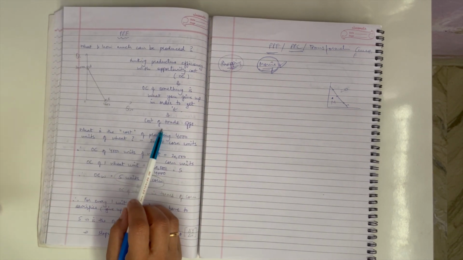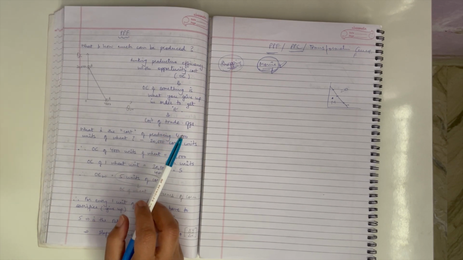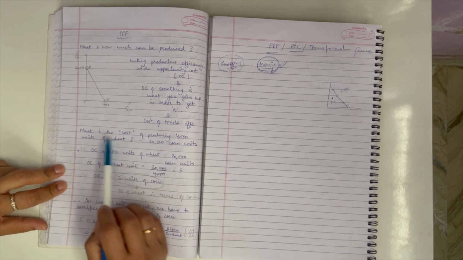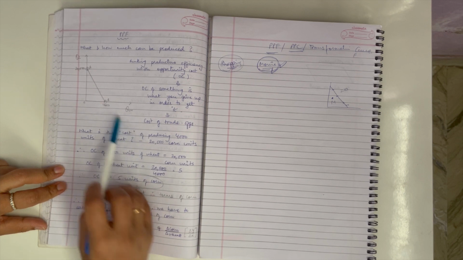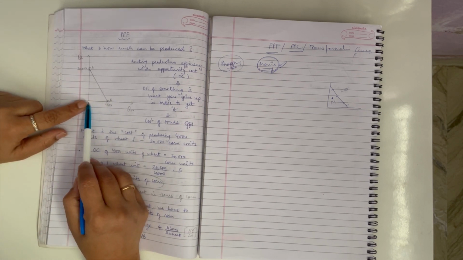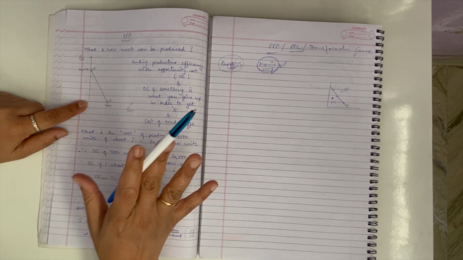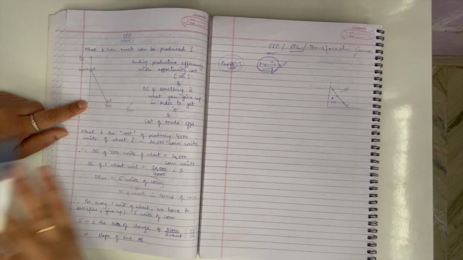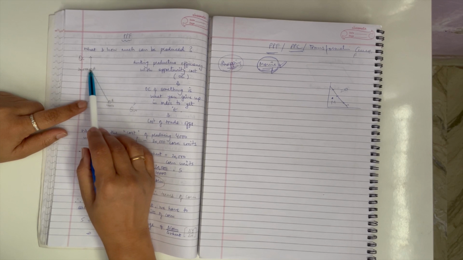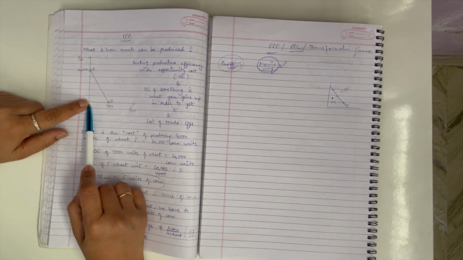So in terms of this, it's basically a cost of trade-off. Okay, so what is the cost of producing 4,000 units of wheat? If I go with producing all the 4,000 units of wheat, then given the technology and the resource, as discussed in the earlier video, I cannot produce any corn, right?